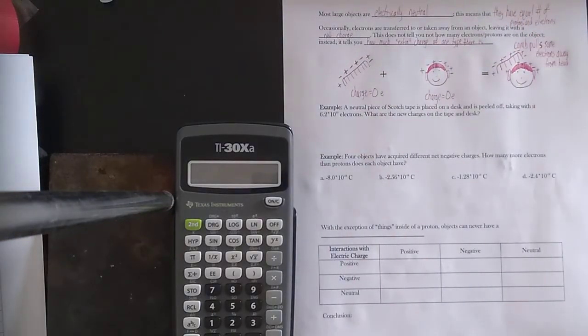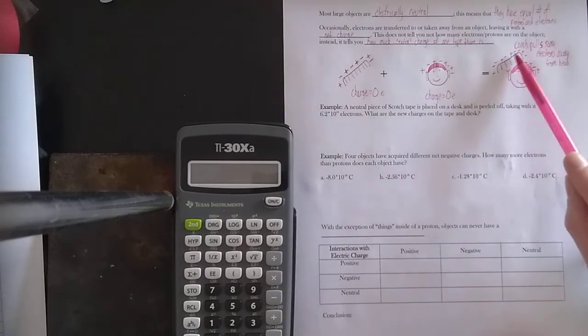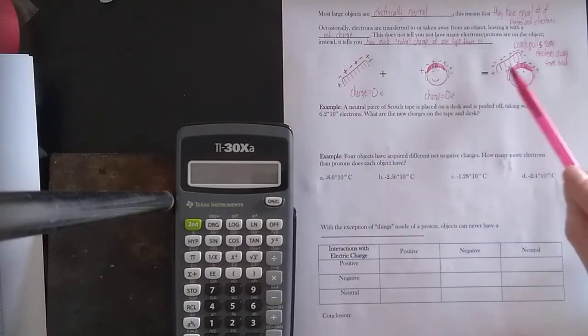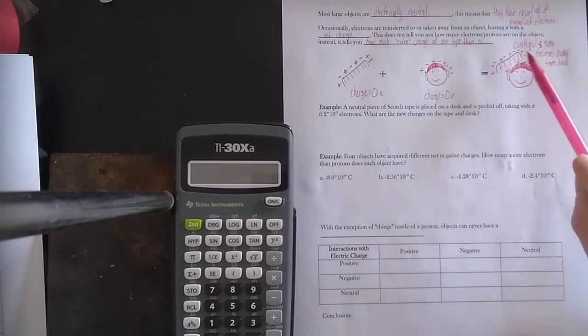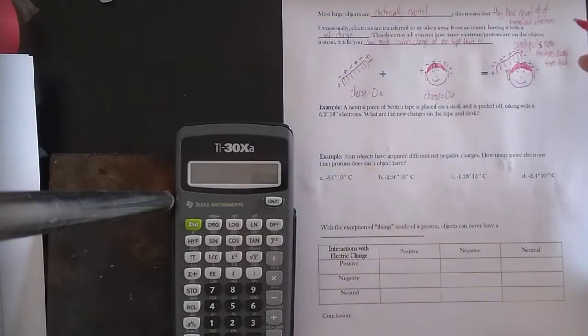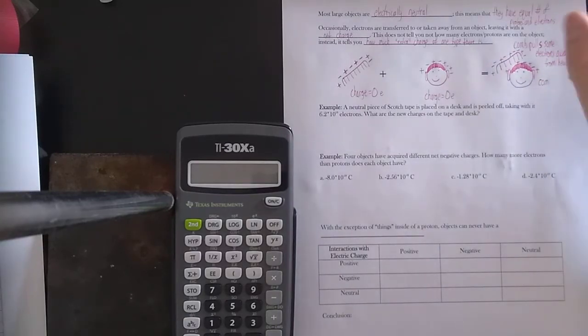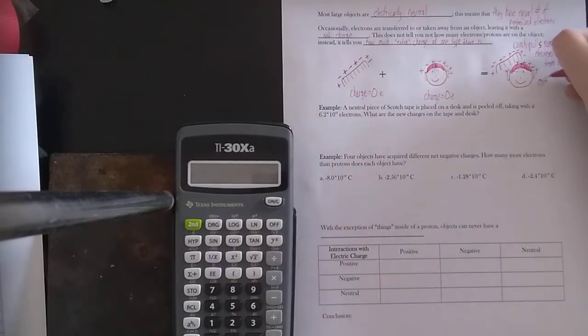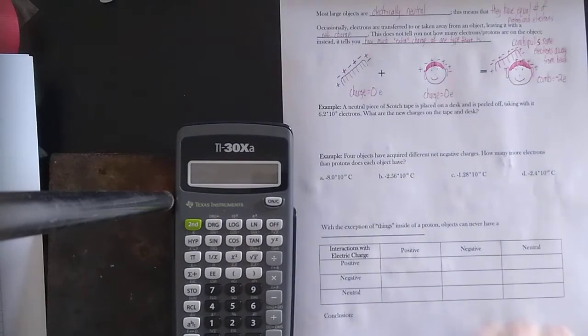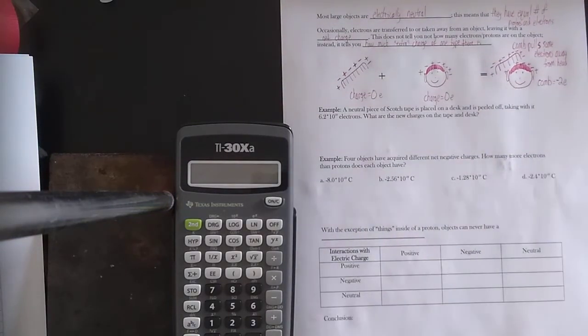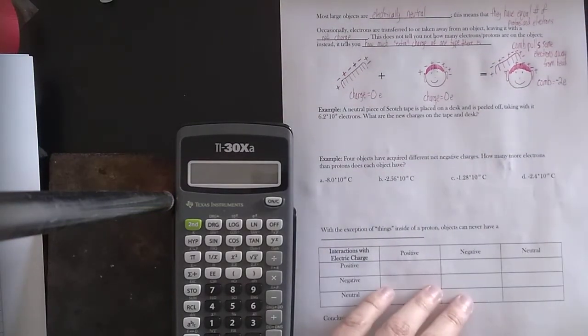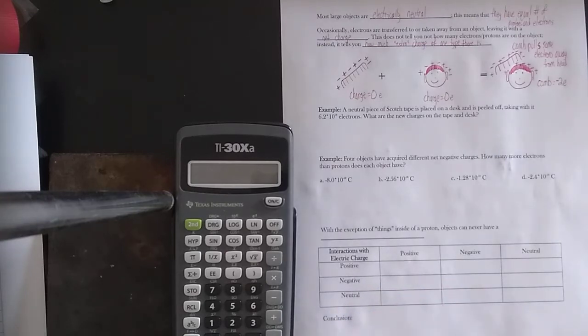So now let's look at the charge on the comb. I still have 1, 2, 3, 4 positive charges, 4 protons, but 1, 2, 3, 4, 5, 6 negatives. So what would the net charge be? Remember, the net charge is the difference in how many electrons versus how many protons. 6 electrons, 4 protons. The net charge on the comb is negative 2e. Okay? So negative 2 elementary charges. Negative because there's more electrons than protons. 2 because there's 2 more.